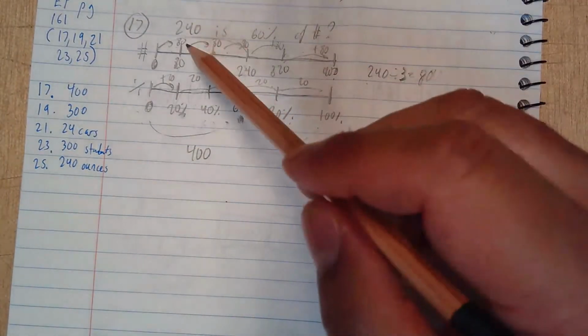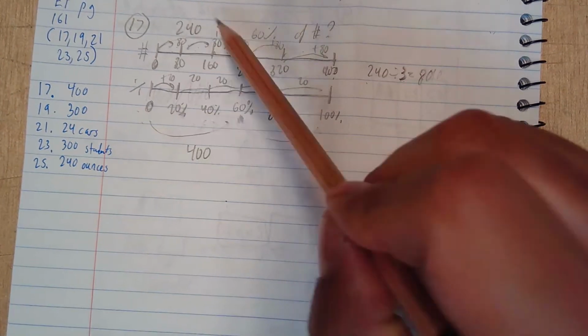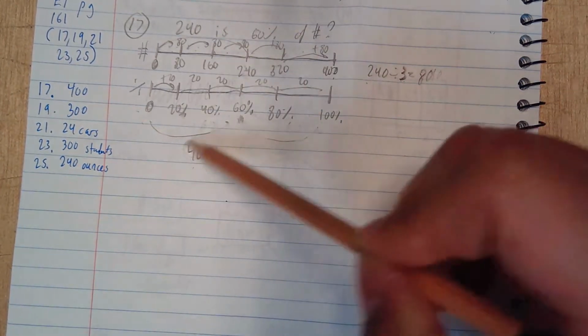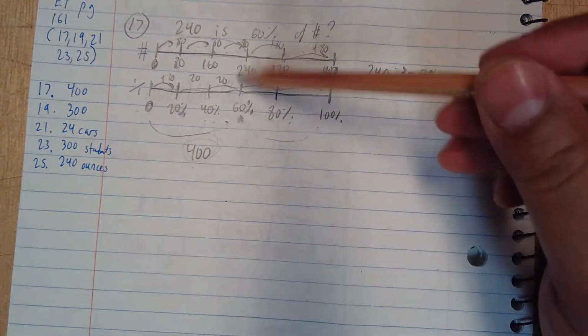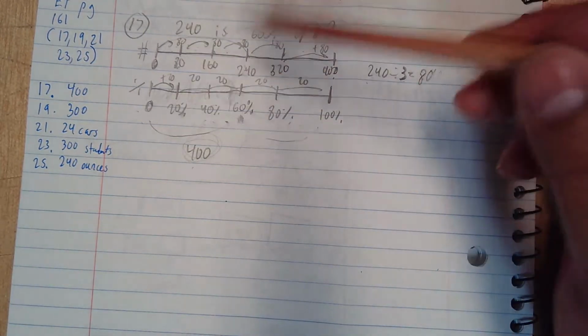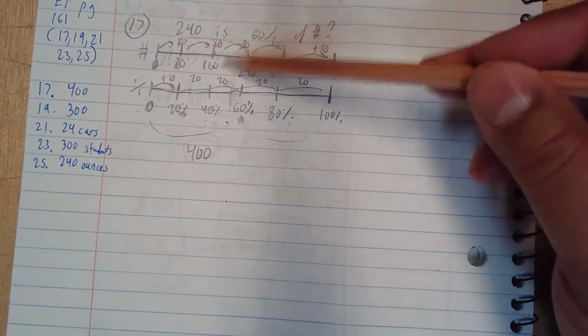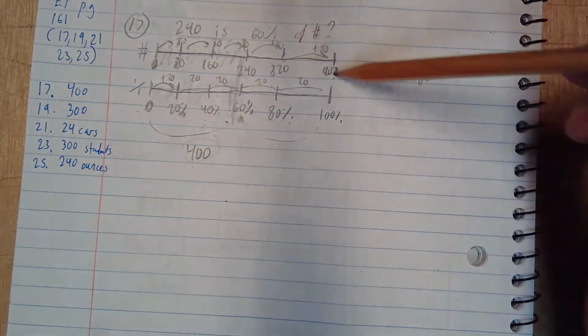Okay. So let's look at this again, just to make sure. 240 is 60% of this bigger number. So we only want part. 240 is part of this, but the whole is 400.